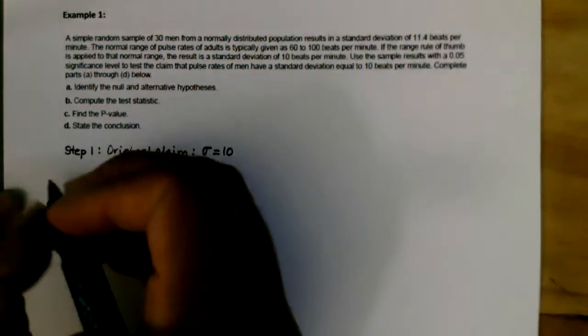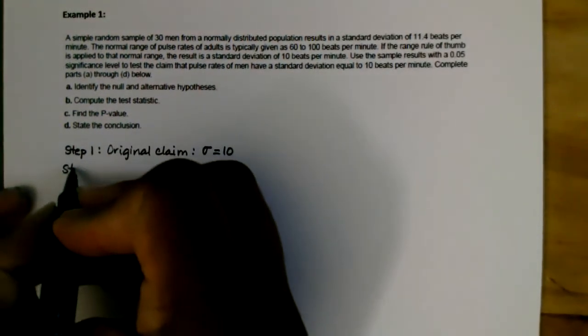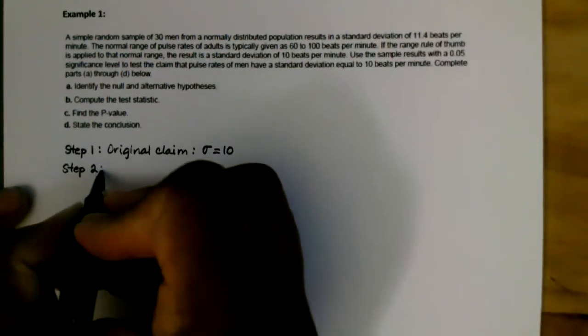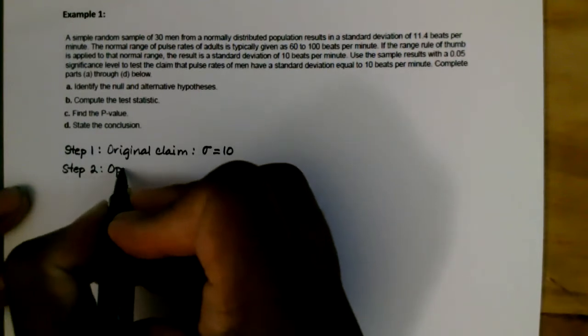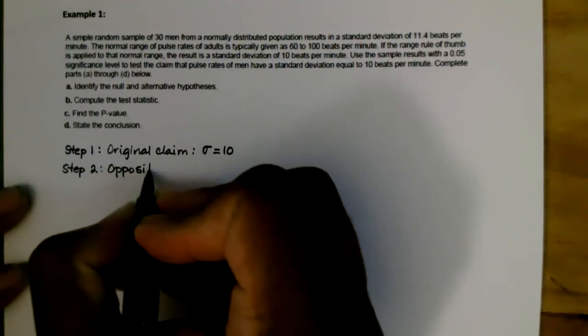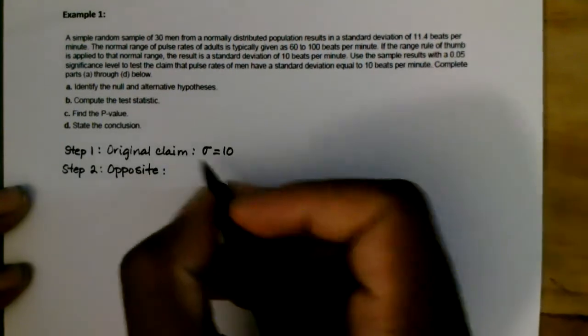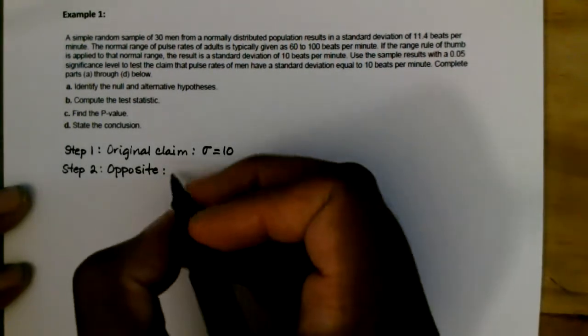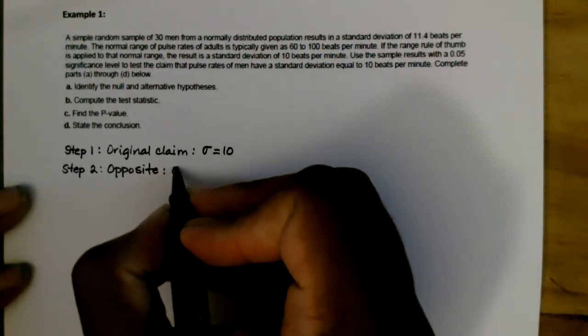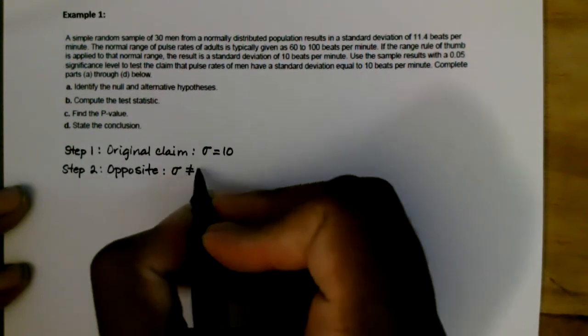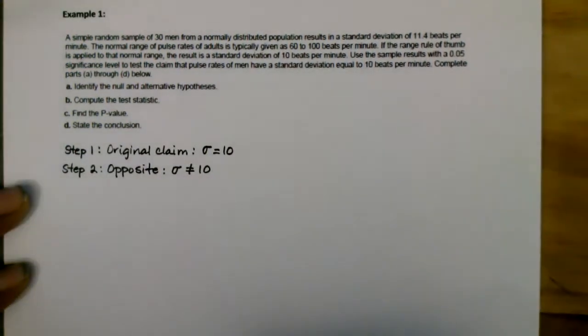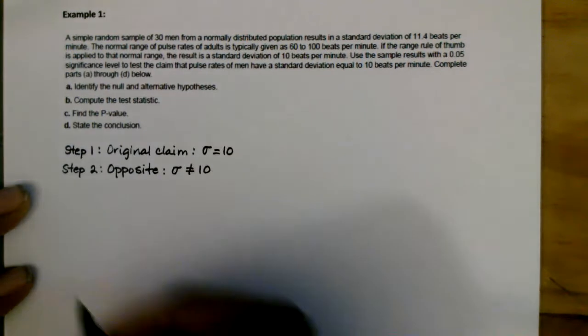And then step number 2, we write the opposite of the original claim. Well, the opposite of equal to will be, of course, not equal to. So this will be sigma is not equal to 10. That's the opposite of the original claim.